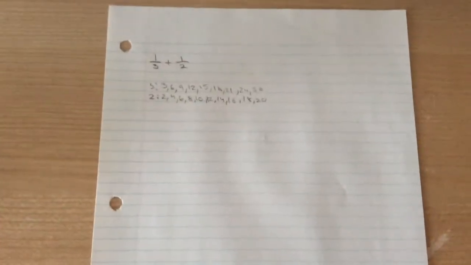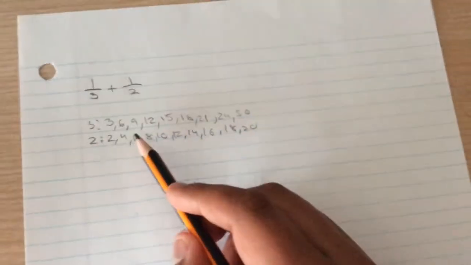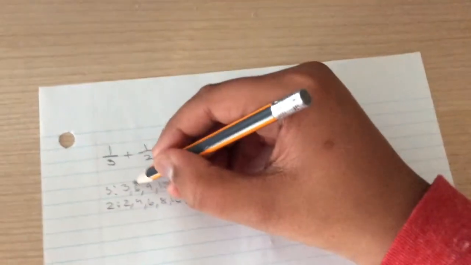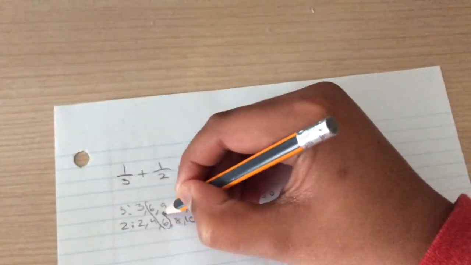Now that we have our multiples, we just have to find the lowest common one. So as you can see, 3, 6, 9, 2, 4, 6. Now the six is the lowest common one, so we'll just put a little loop around that.